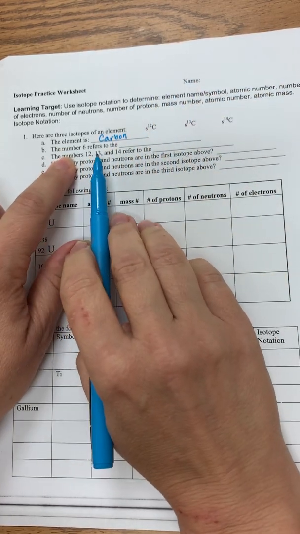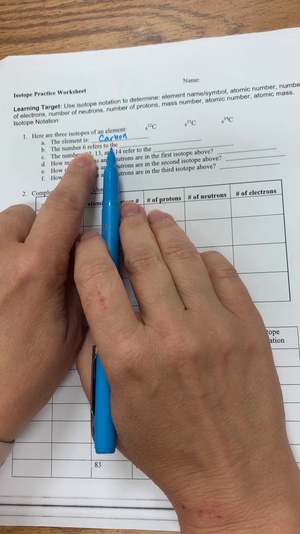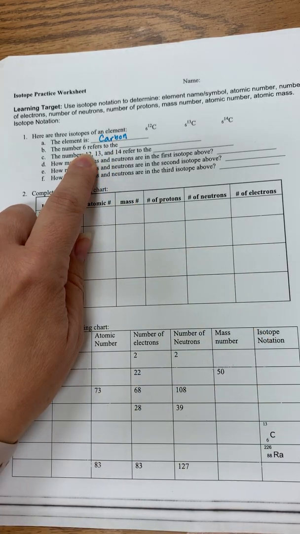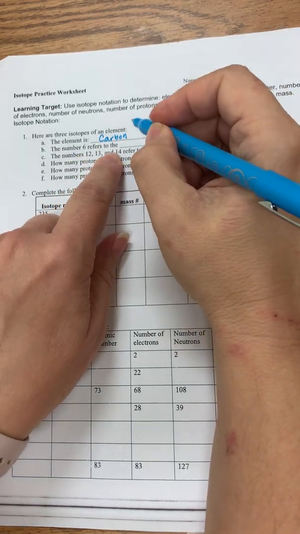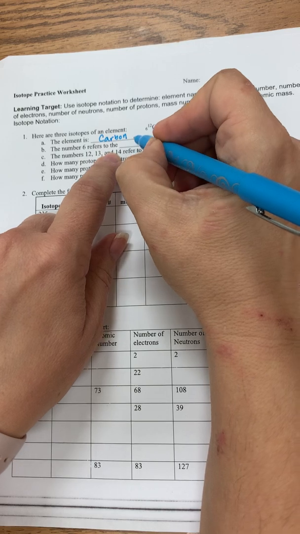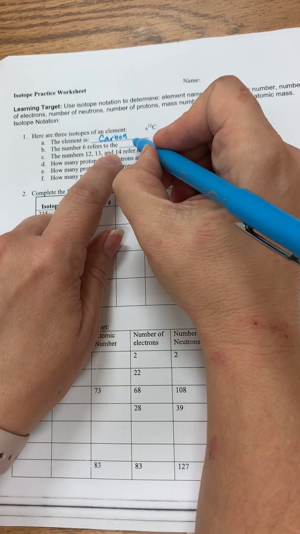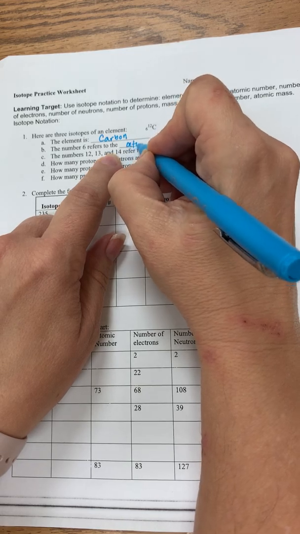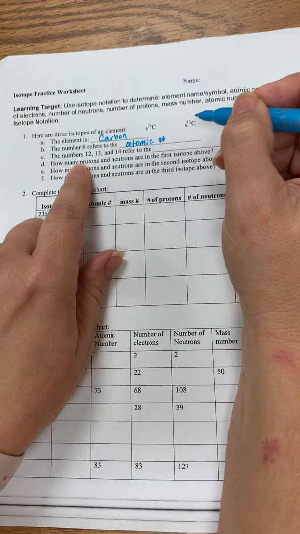Based on what I wrote up on the board, what is the number 6 referring to? Is that math? Well, look up on the board where I wrote it. Is it the mass number? No, not mass number, atomic number. Atomic number. Okay, Captain knows something. All right.